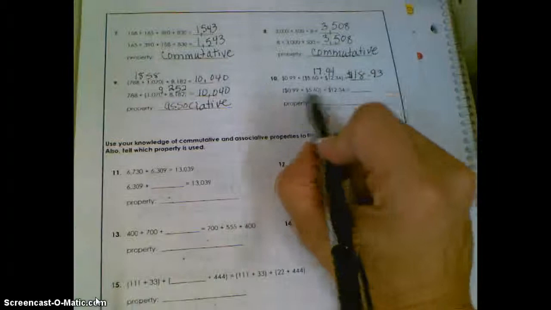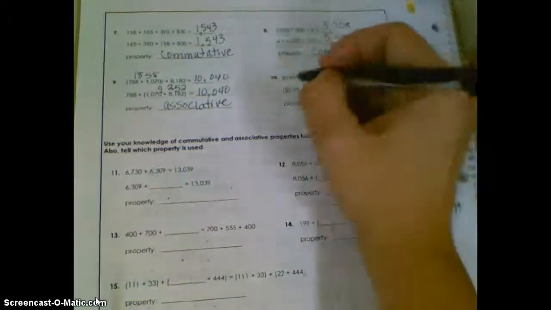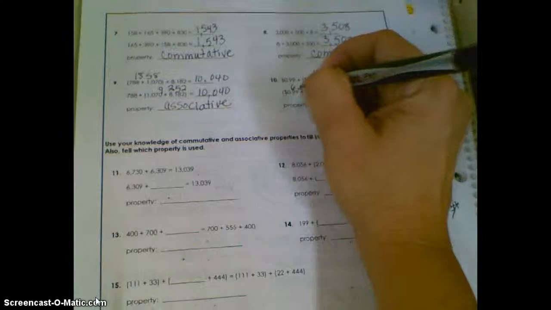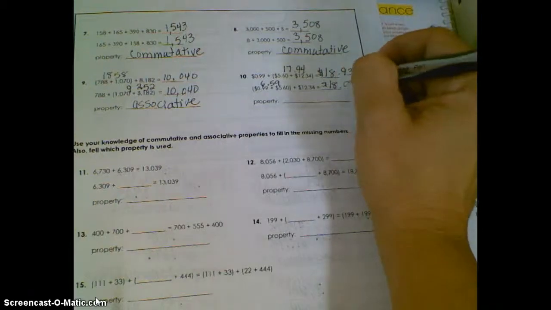And here we need to do again what's in parentheses. 99 cents plus $5.60 is a total of $6.59. Add it to the $12.34, and you get a total the same, $18.93. And I hope you got the property already. That was the associative property.